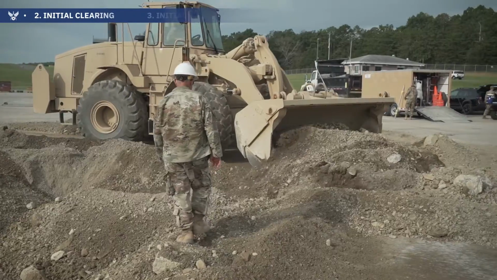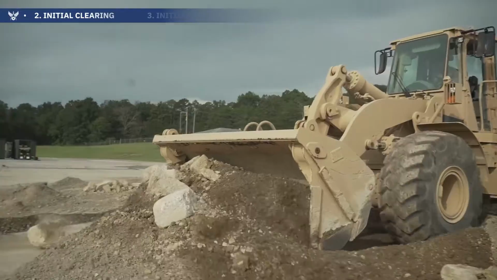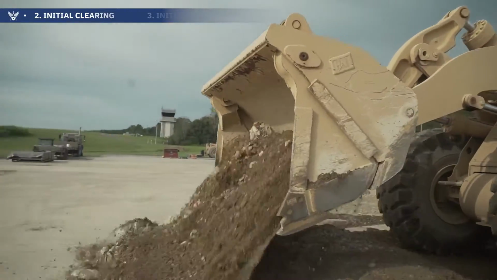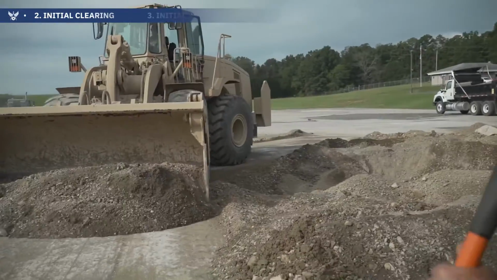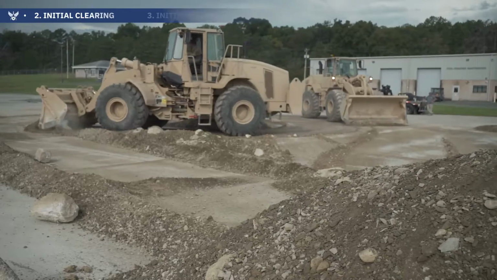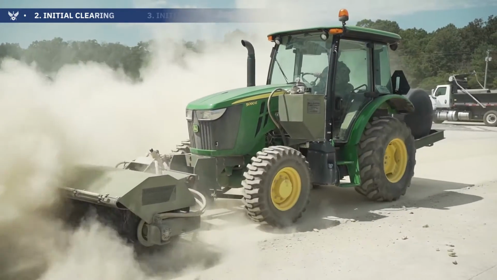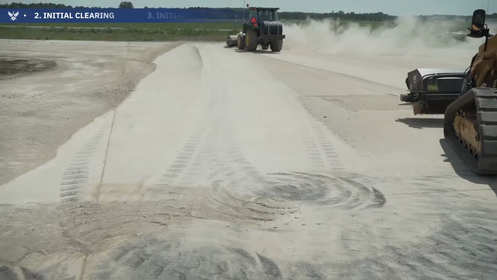Step 2. Initial clearing. Using the front end loader, clear the debris approximately 20 feet away from the crater. Start at the crater's edge and work outward in a circular motion. Using the grader and tractor-mounted kick broom, clear the stockpile and FOD cover assembly area previously determined by the crater chief.